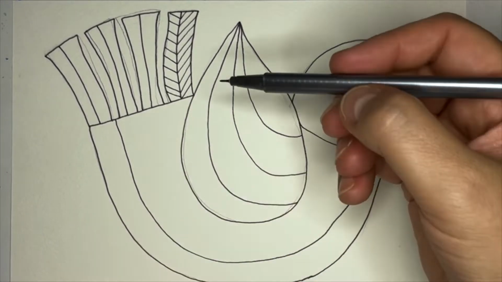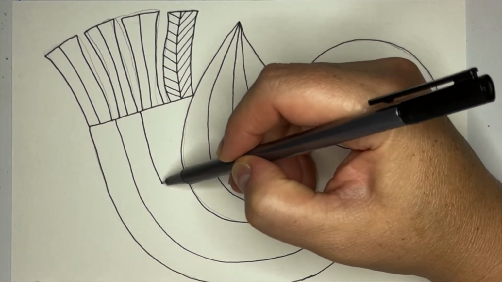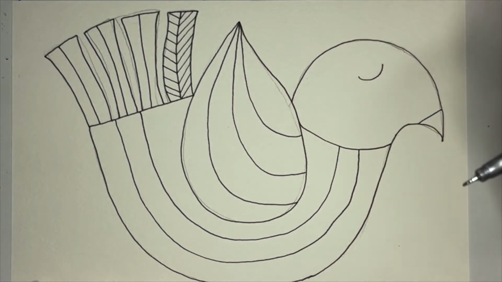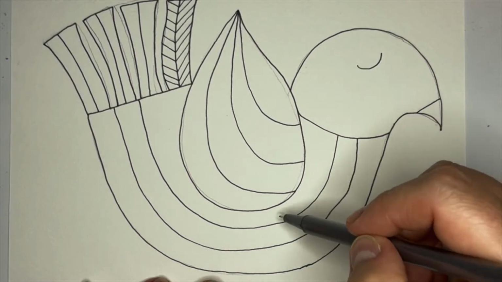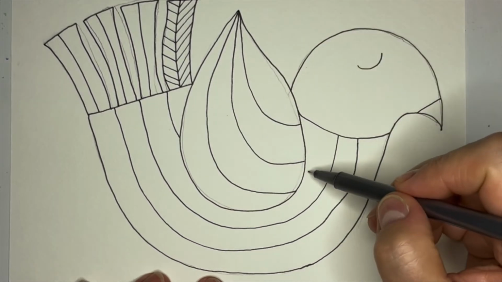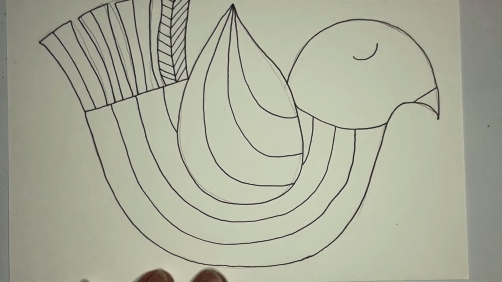I'm trying to choose places where there isn't already a line. So like right here. And I'm simply coming around and back up. And then we come to a point where we have to go behind this wing. So there we are. We've got a lot of lines.